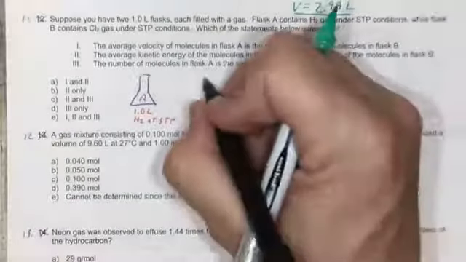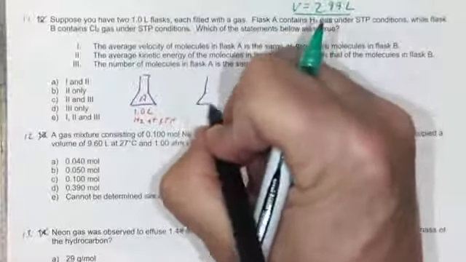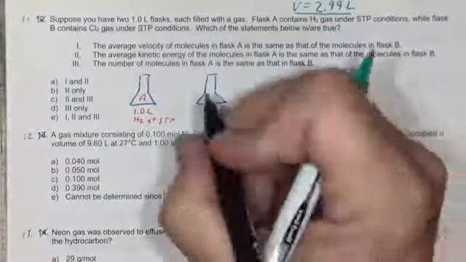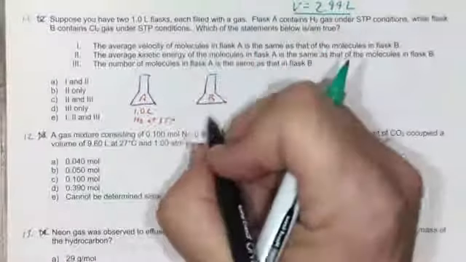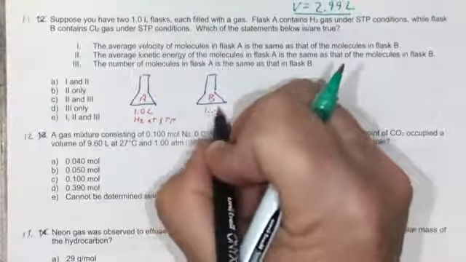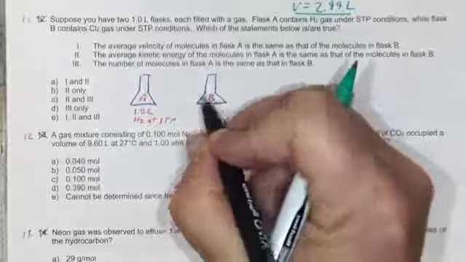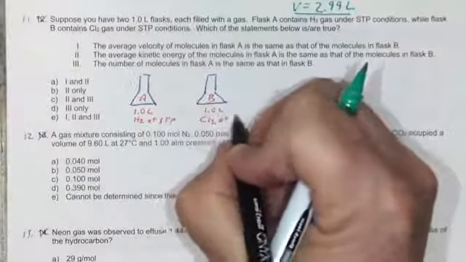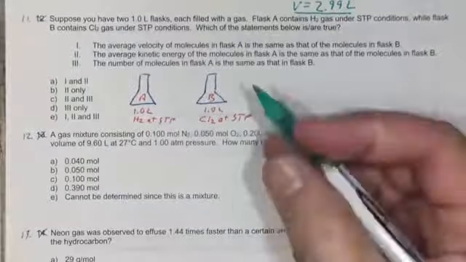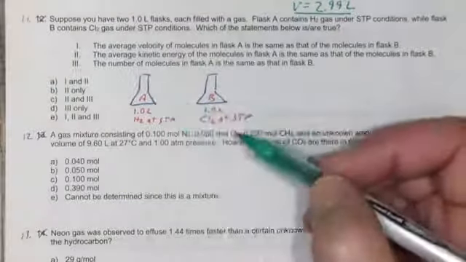Next, over here, we have a different gas. This is flask B. And here we have, it's also 1 liter, but this is chlorine at STP. So we're asked to determine the relationship between these two gases.